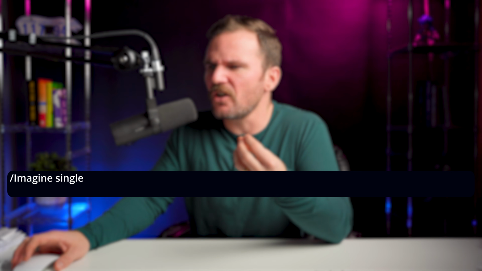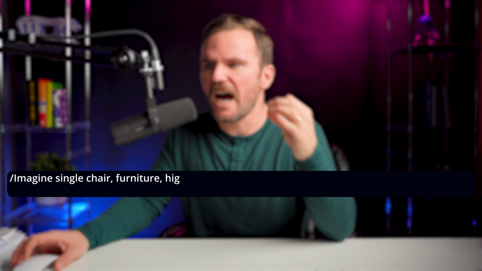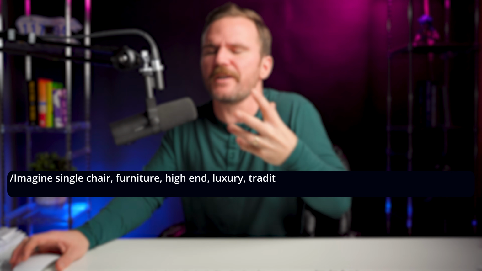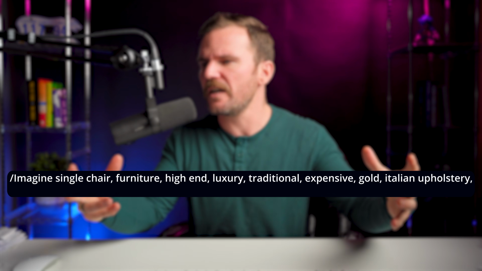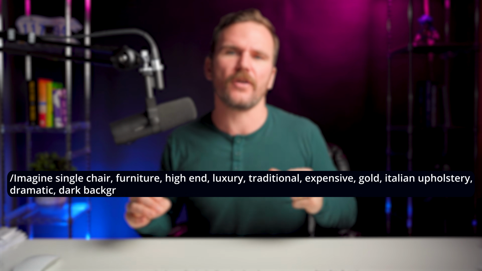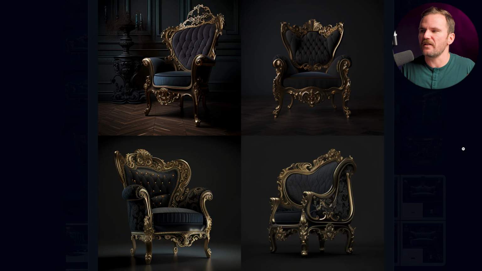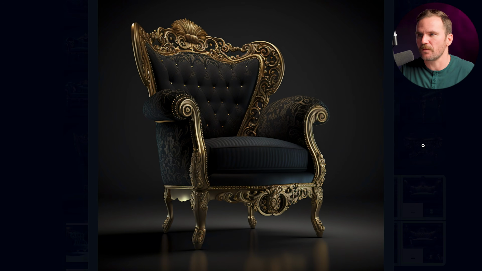So now I need another piece. Let's imagine a single chair, a furniture, high-end, luxury, traditional, expensive, gold, Italian, upholstery, dramatic, dark background. And I need 4 variations. This is what I get. Incredible. I mean, just the design of these pieces. I can't even imagine how these are made. I love it. Number 3, I'm going to roll with that one, and I'm going to upscale number 3. And this is what I get. So I'm going to save this as well.